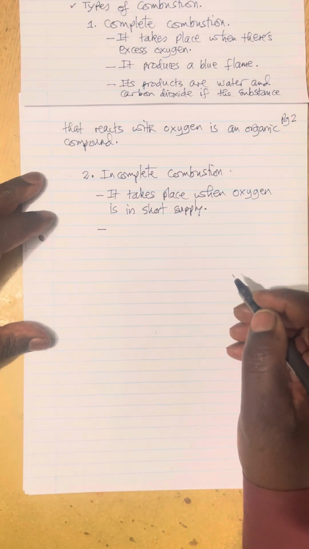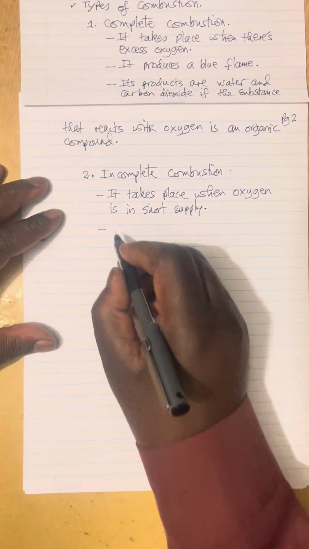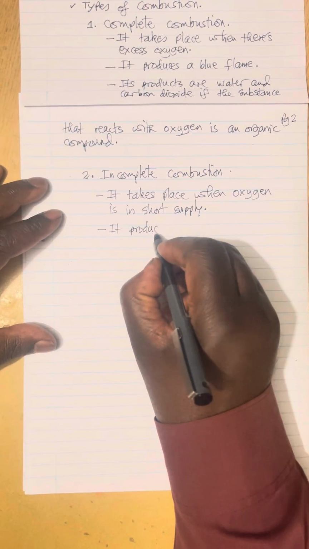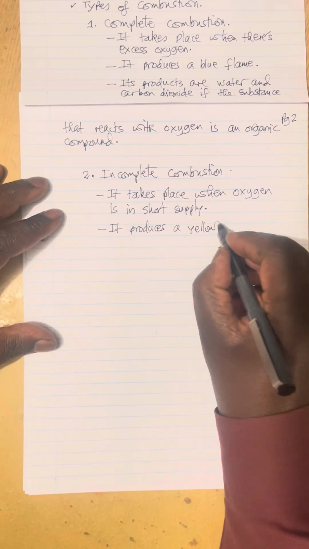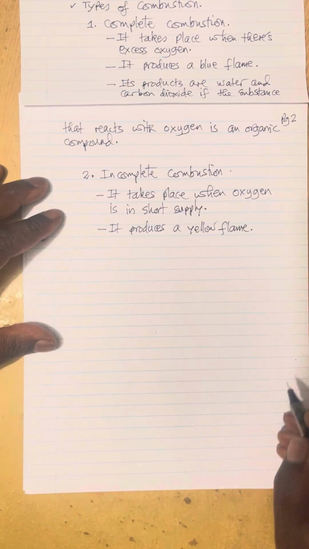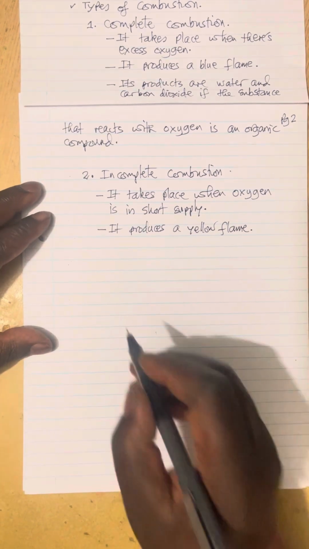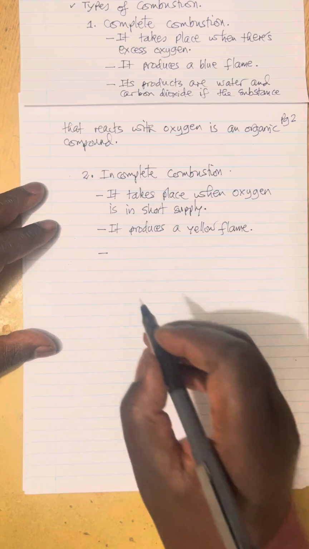Condition number 2, how would we identify incomplete combustion? It produces a yellow flame. This is in direct contrast with complete combustion, which produces a blue flame. What is the property number 3 for incomplete combustion?